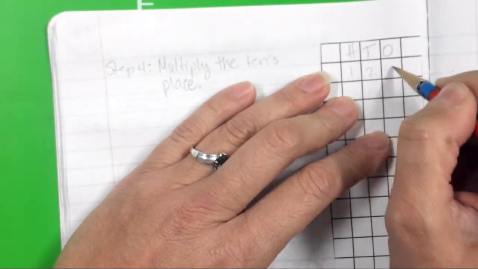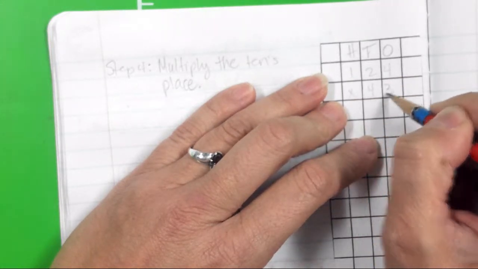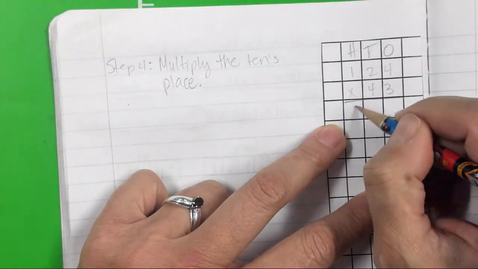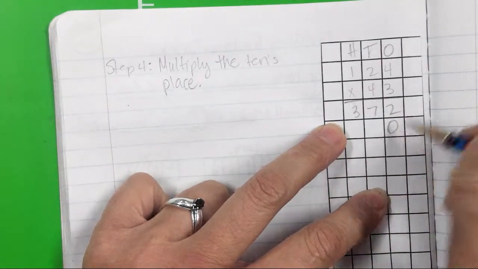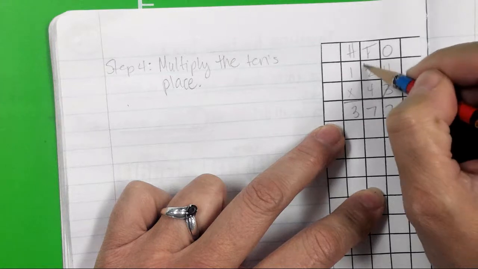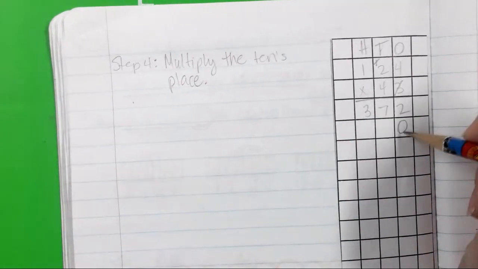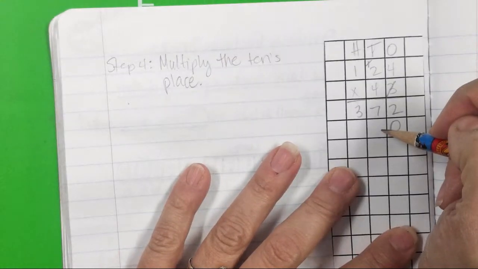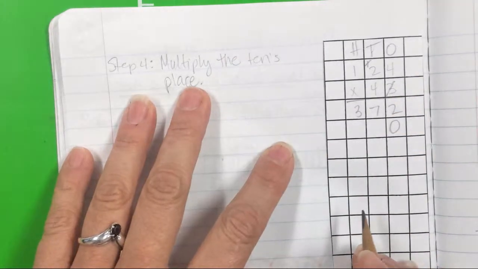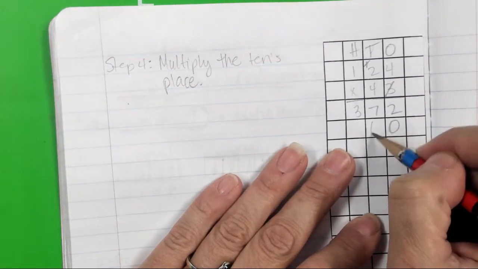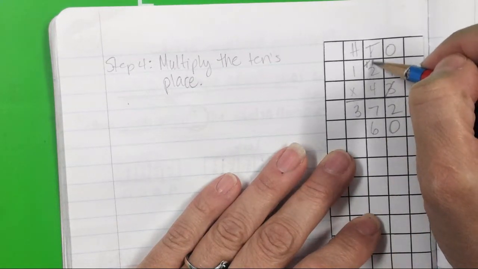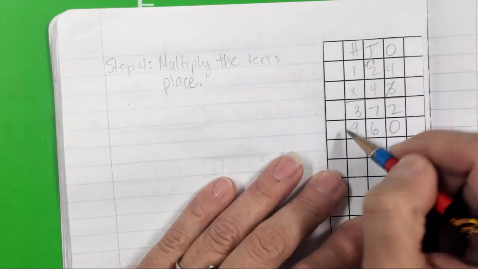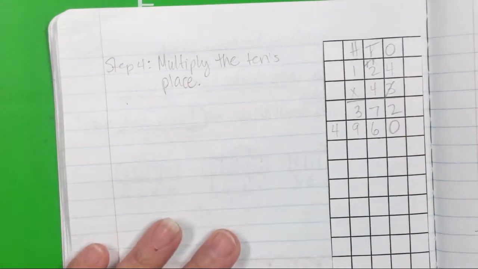So 124 times 43. I've laid that egg. I've had to scratch out my numbers because I finished this place value. Now 4 is in my tens place, so that's where I have to start. So I'm going to multiply this. 4 times 4 is 16. I have to carry another 1. 4 times 2 is 8, plus 1 is 9. 4 times 1 is 4.